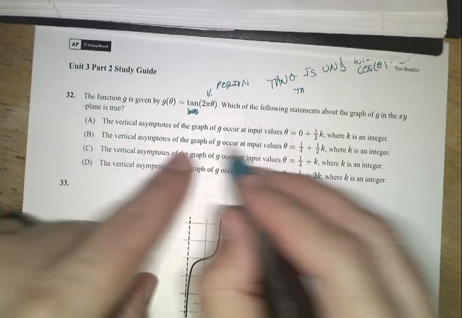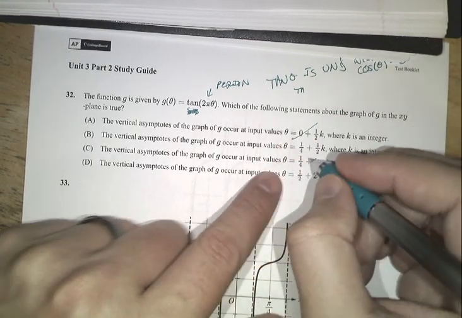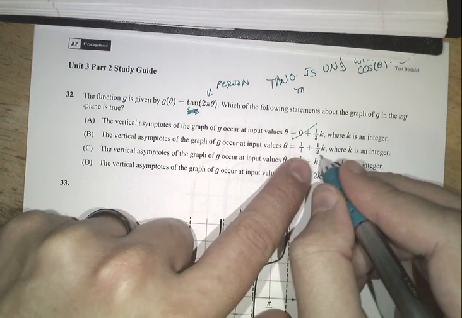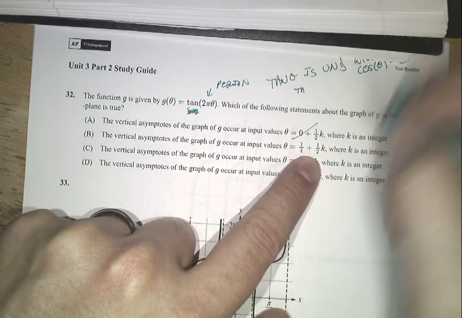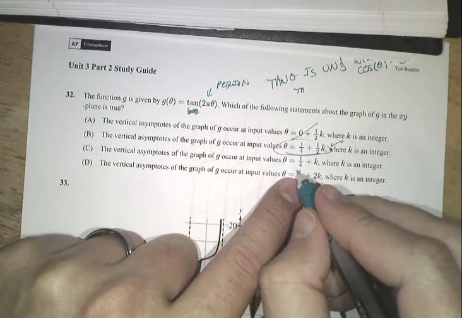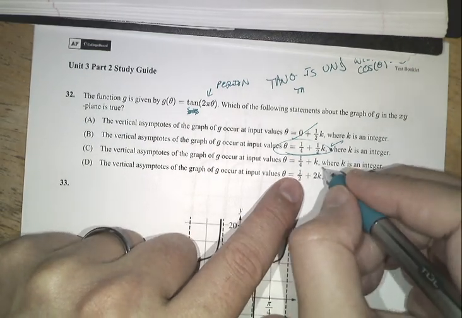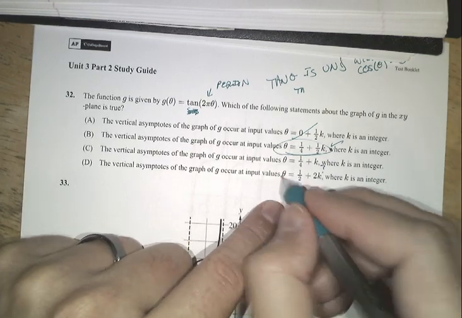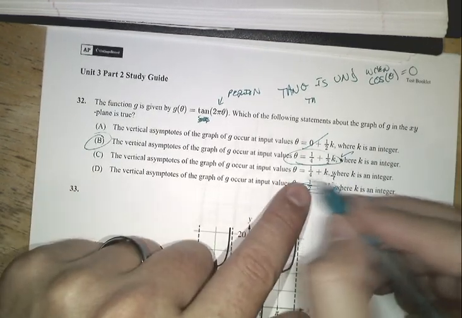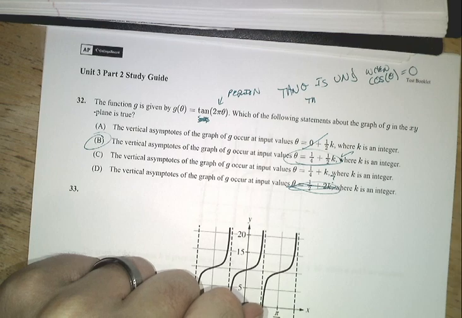The vertical asymptotes of the graph occur at 0. Nope, that one does not occur at 0. At 1/4, yay, 1/2 k. Yep, that's k over 2, so that is actually the exact equation we got. Hooray. 1/4 plus k. We got that equation, and then we manipulated it, so maybe. And then definitely not this one. We didn't get that one at all. But it definitely should be B. This one only gets half of the asymptotes. This gets both sets of asymptotes.